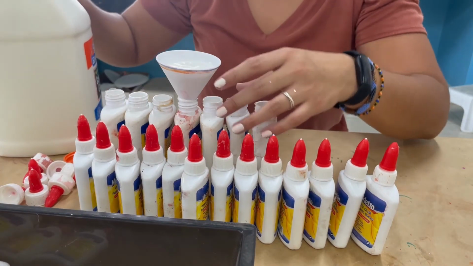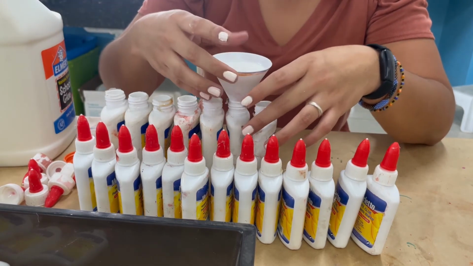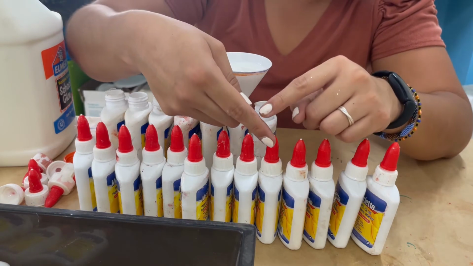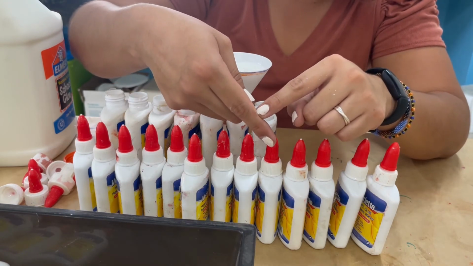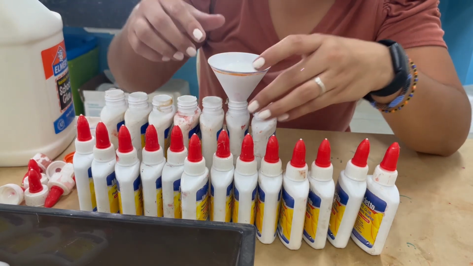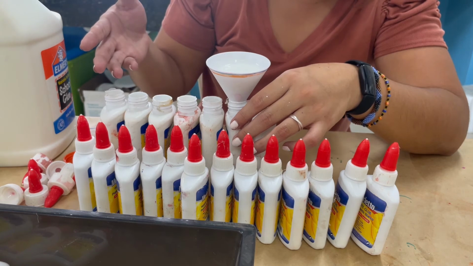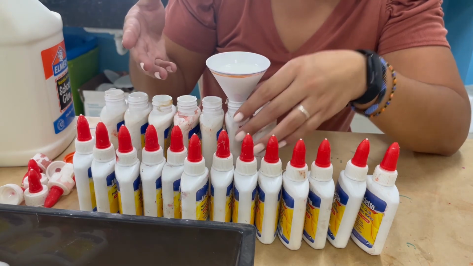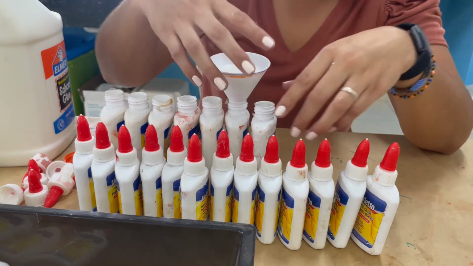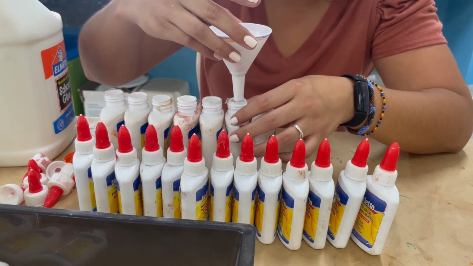The other day when I was filling these glue bottles, I actually got a blister right here on my finger, and I thought to myself, of course I would get a blister from opening glue bottles. That and the glitter on my face that you may have noticed in some of the videos, I guess, are just occupational hazards.